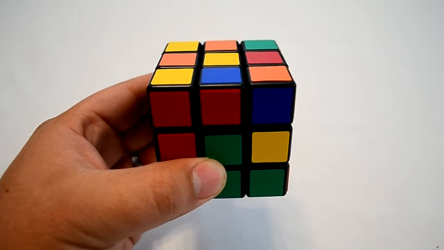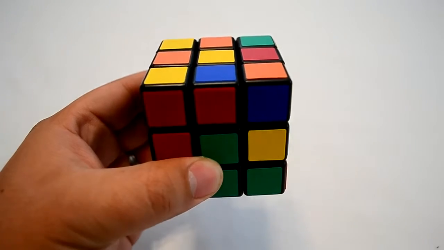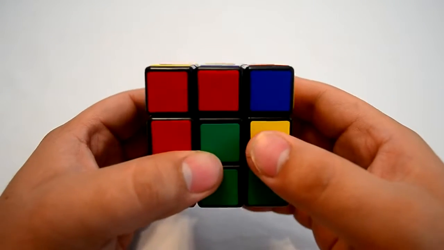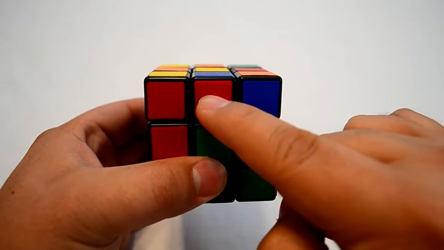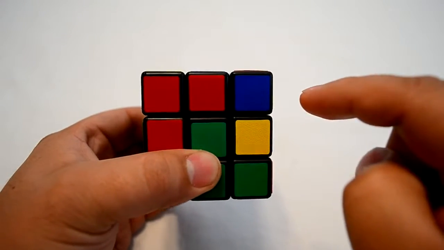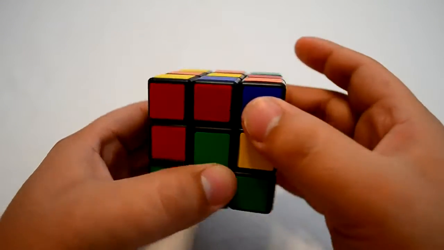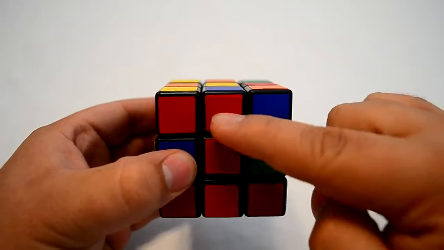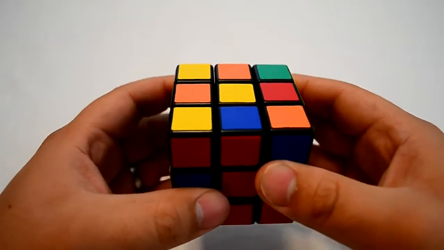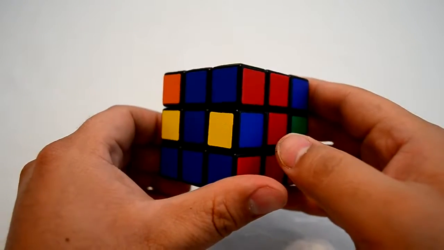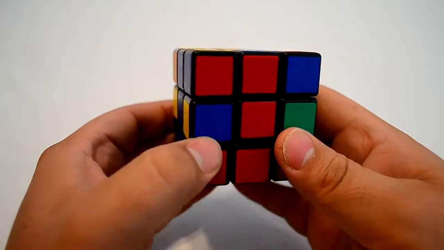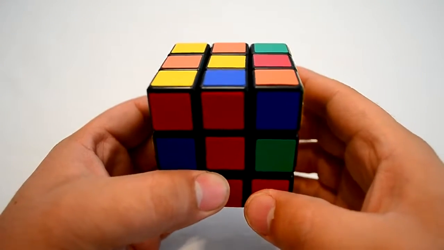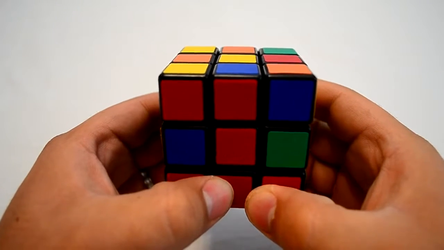Okay, so now let's do a demonstration on the left edge algorithm. To do that, let's look at this blue-red edge. And the first thing you want to do is, like I said earlier, you want to align the front face to the color that it is. So this is red. Let's align it to the red center. Okay, now it's aligned to the red center. Let's determine where this piece belongs. The blue-red belongs on the left edge. That tells you that you need to use the left algorithm. If this piece belonged on the right, then you would use the right algorithm. So let's demonstrate what the left algorithm is.